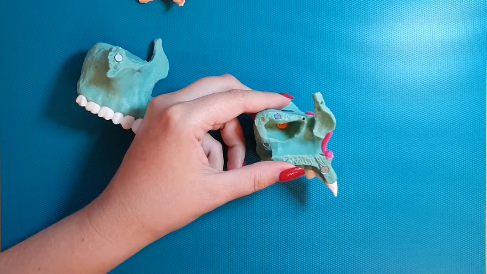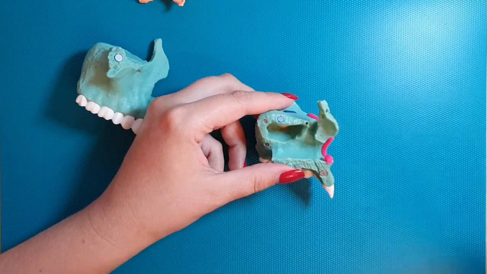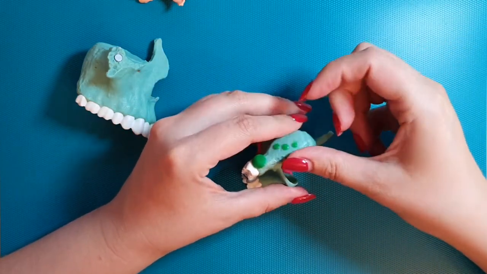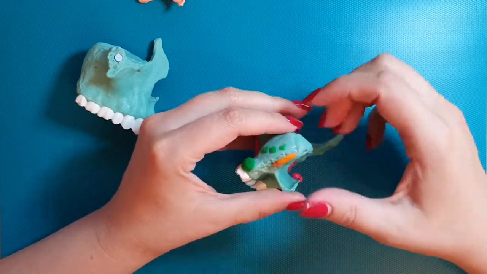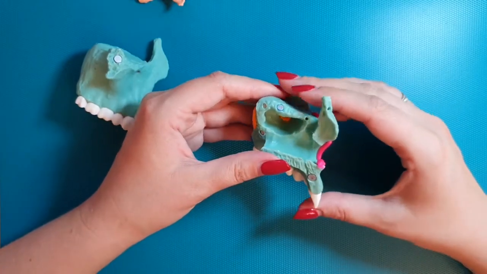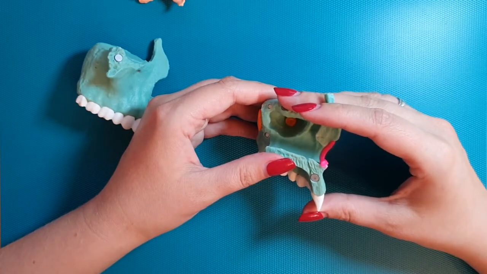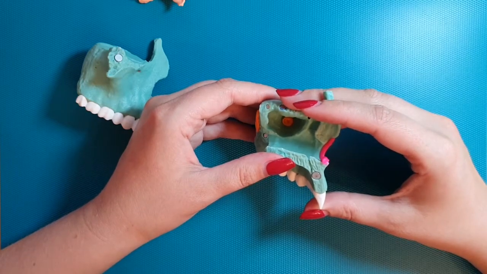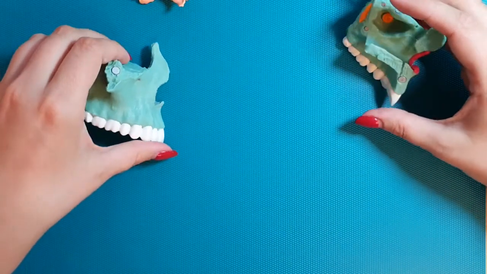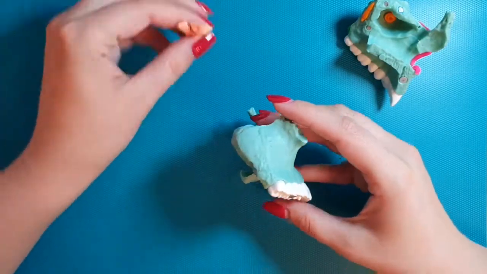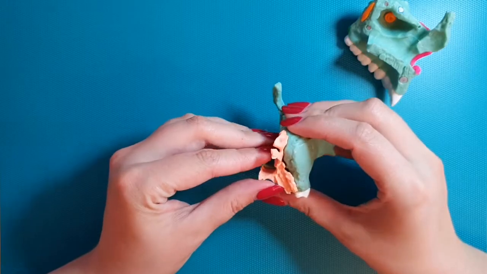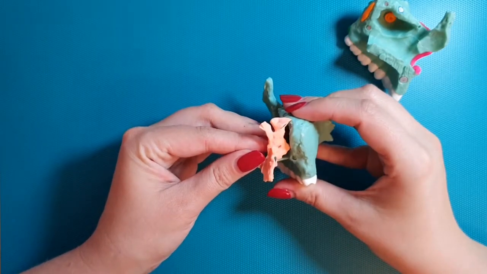Next, greater palatine groove, which together with the similar groove on the palatine bone creates the greater palatine canal. Look, greater palatine canal right here.